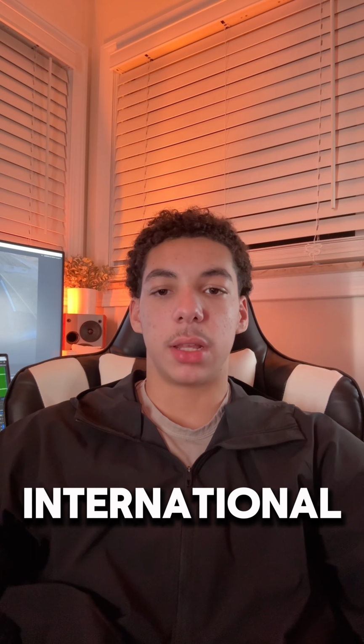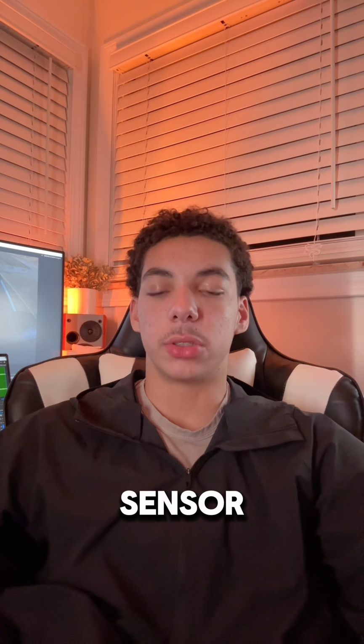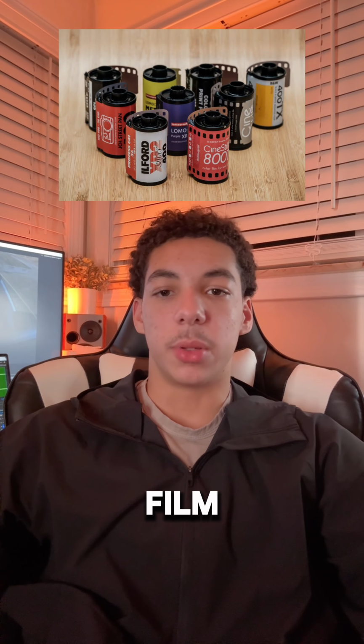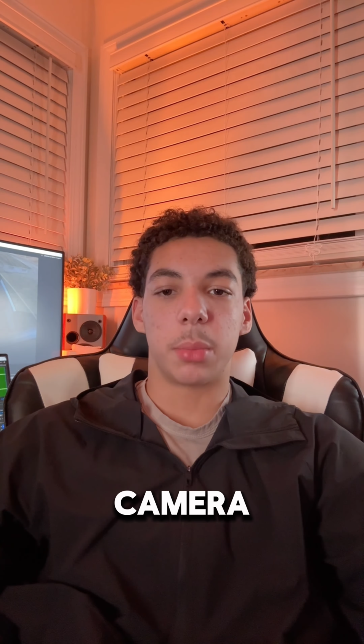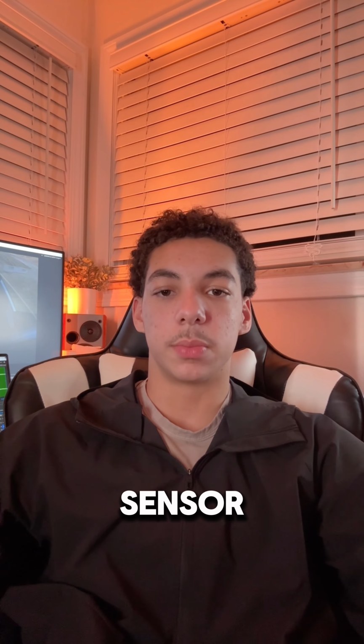So ISO is the International Standards Organization, and is basically how sensitive your sensor is to light. And it comes from the film days where every film stock had a fixed sensitivity. In digital, ISO works more like a brightness gain. It tells the camera how bright to make the image based on the light hitting the sensor.